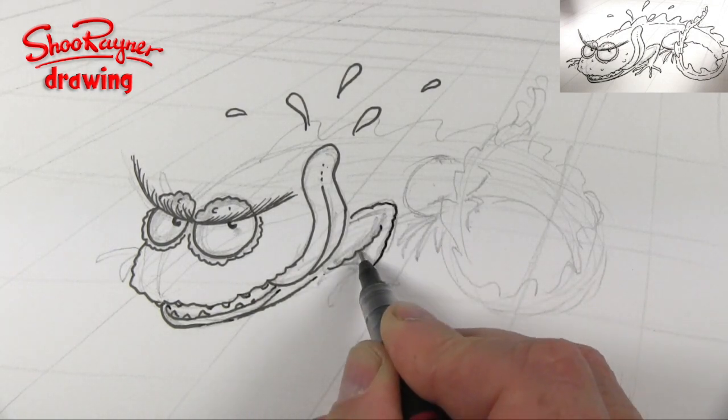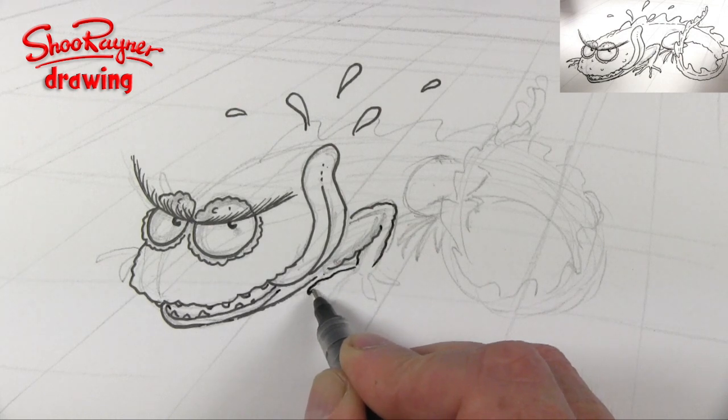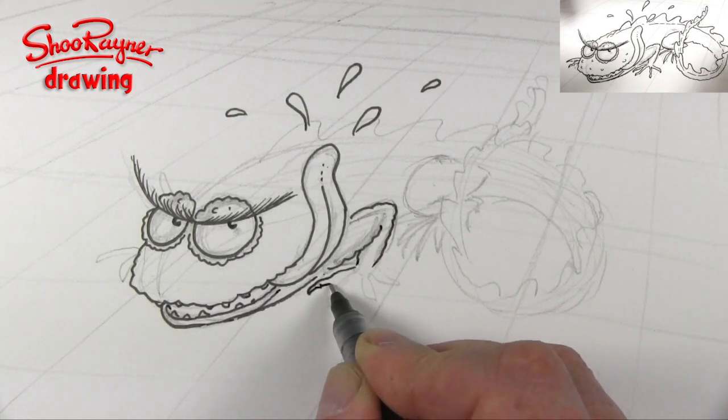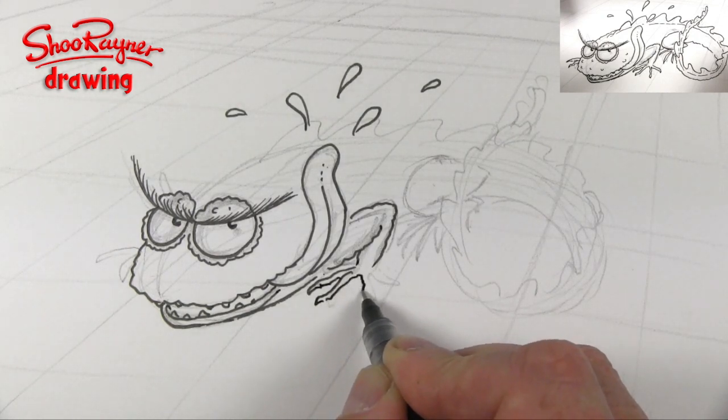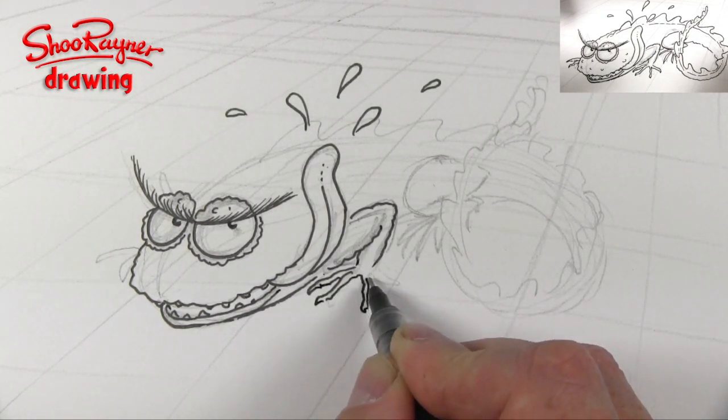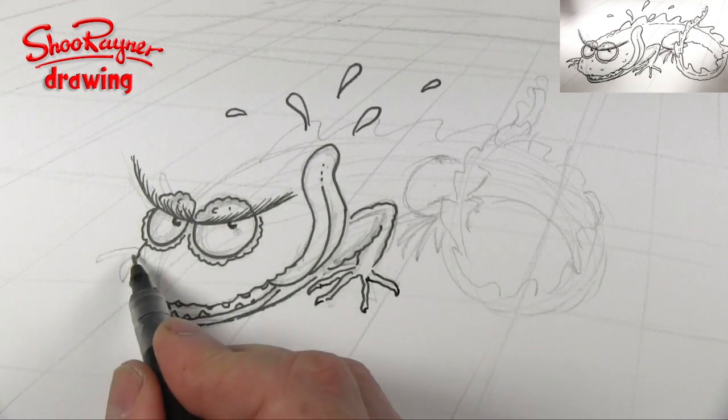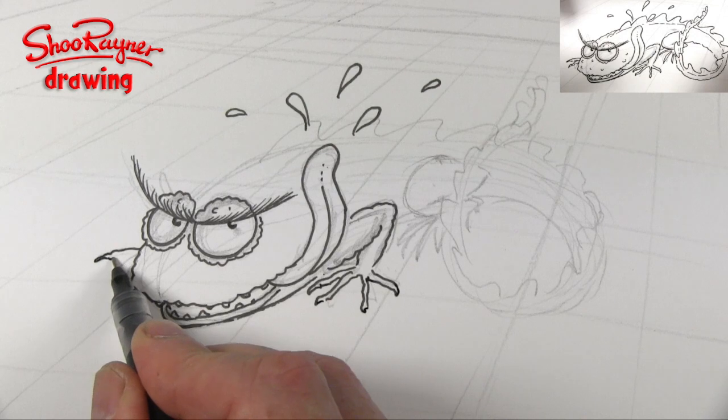Now we're going to need his front legs that are coming down like that, and then into these little kind of toes, little creepy little clicky clacky claws on the end. Clicky clacky, sorry, getting carried away.